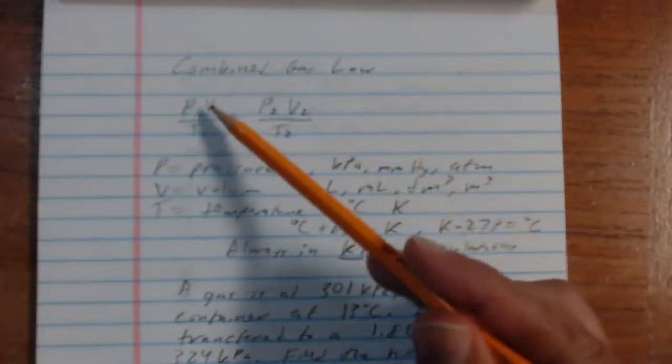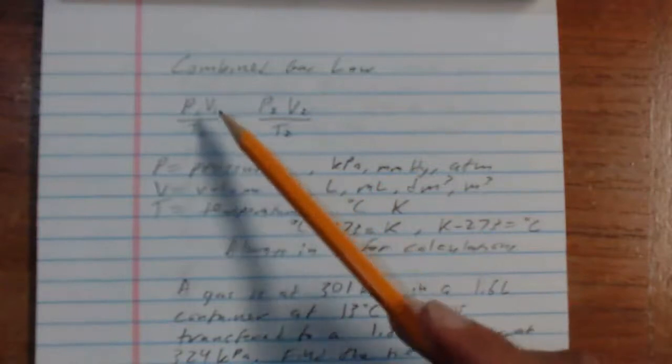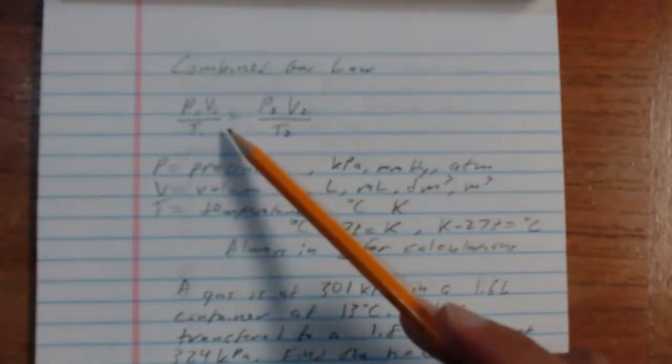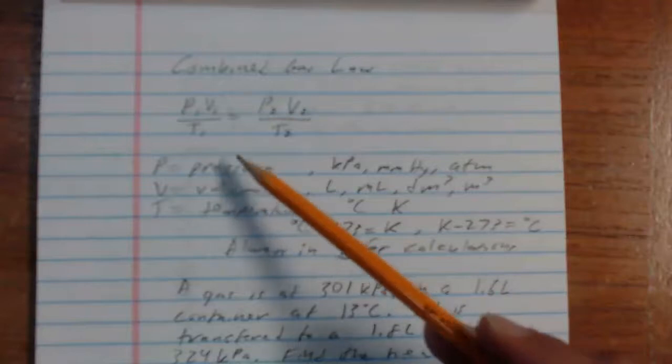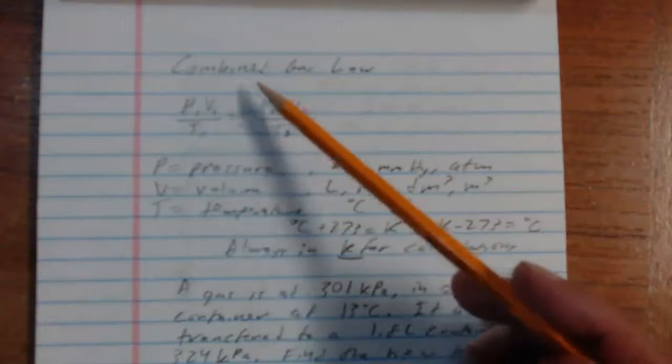Okay, so the combined gas law looks at pressure, volume, and temperature. P is pressure, V is volume, and temperature is T, so P, V, and T in the beginning case and the end case. So we're comparing two different cases here, and so this is the initial conditions and final conditions.